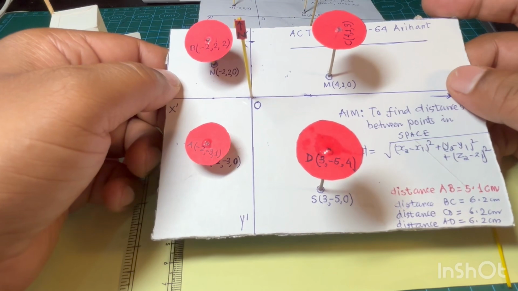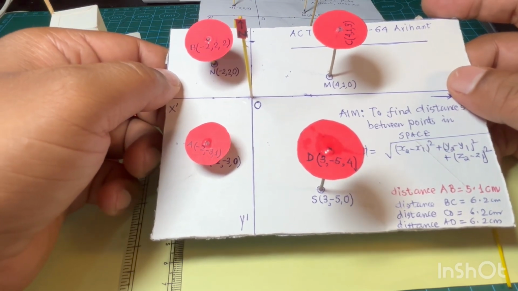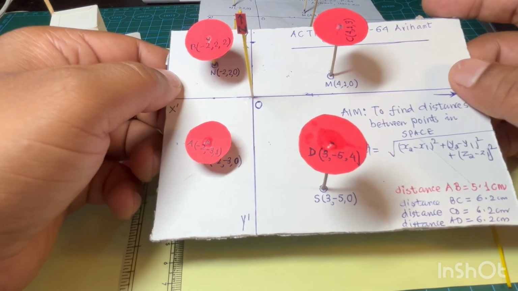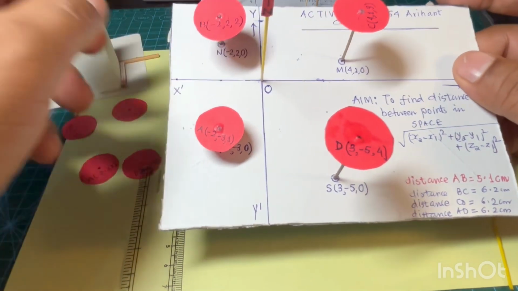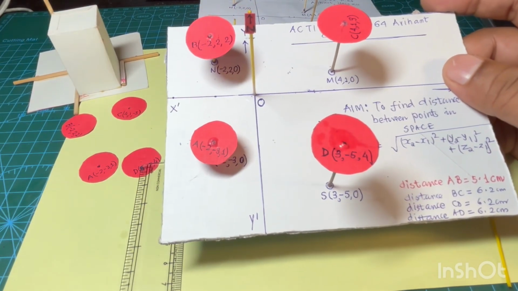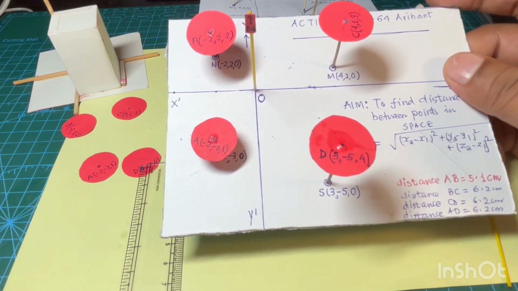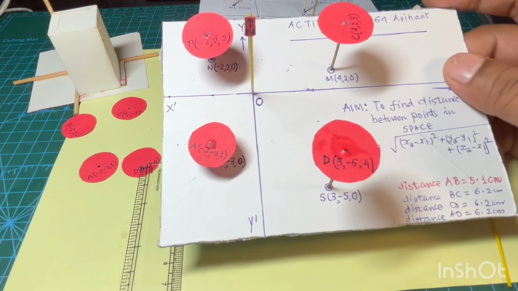So as we can see, the distance we measured with the model closely matches the calculation using the distance formula. You can also try to find the distances between the other points and verify whether they match.